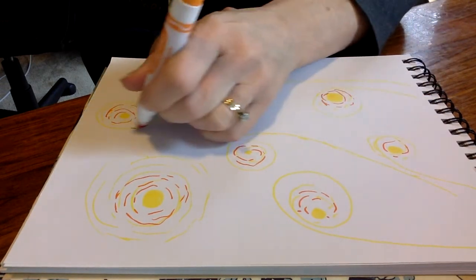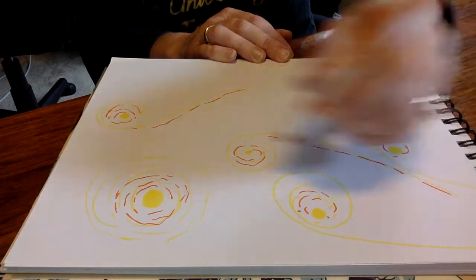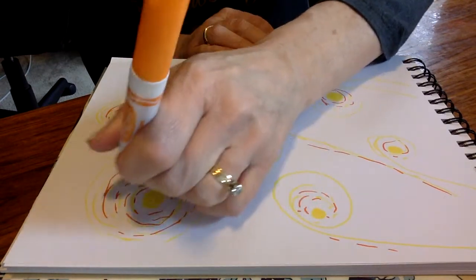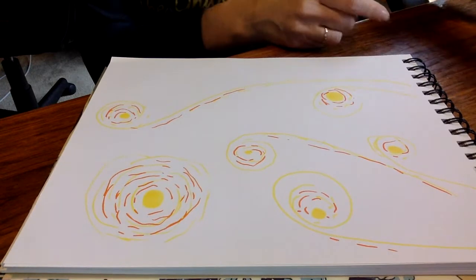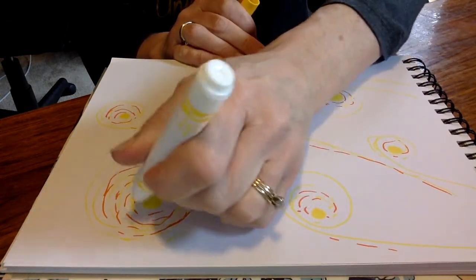And I might take that warm color and put it along some of those lines that swirl into my stars too. This one's really glowing. It has a lot of warm colors glowing from it because it's supposed to be the moon, so I'm just going to make it a gigantic star that's glowing especially bright.